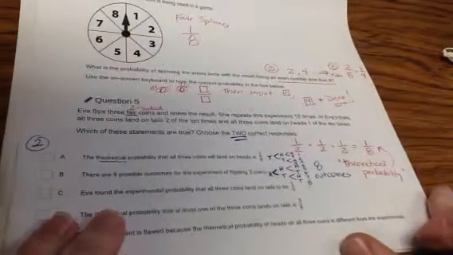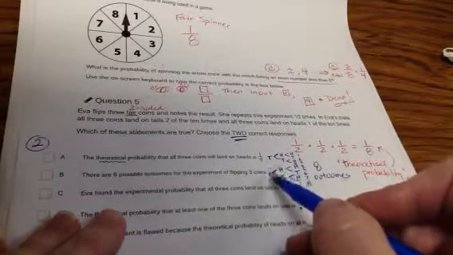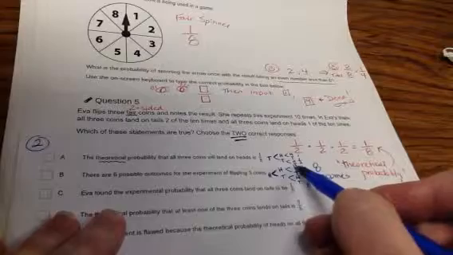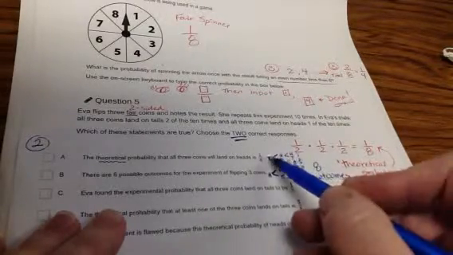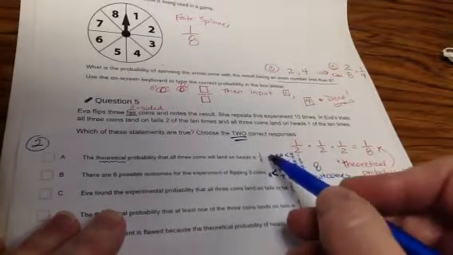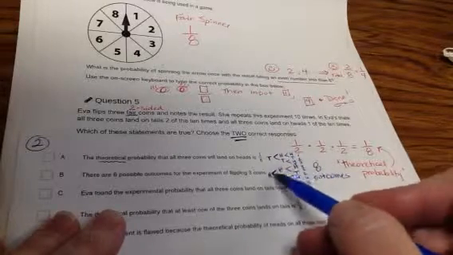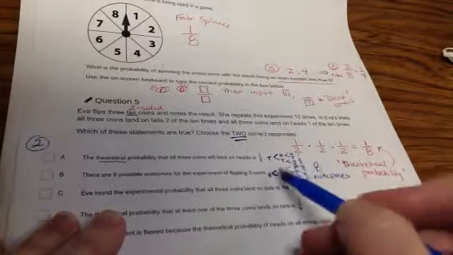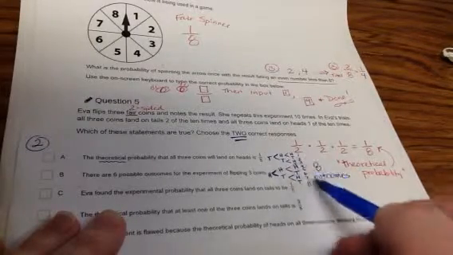And if you wanted to see it in outcomes, the one that would be all 3 heads would be this path, heads, heads, heads. We can see there's a total of 8 different outcomes. You could have tails, heads, heads, and so on. So the total is 8 different outcomes.